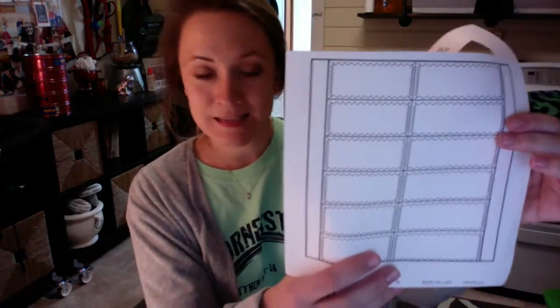Now the next page we need to grab is the one that has the zigzags. Oh no, sorry, not the zigzags. We need the one that has the polka dots on it, because the polka dots correlate with our complete subjects and our complete predicates. So we're going to start with this one first.